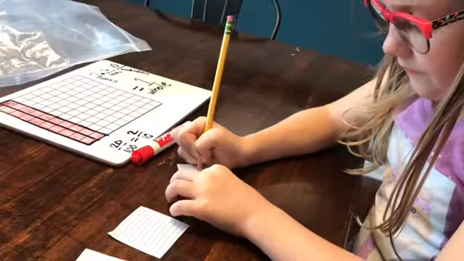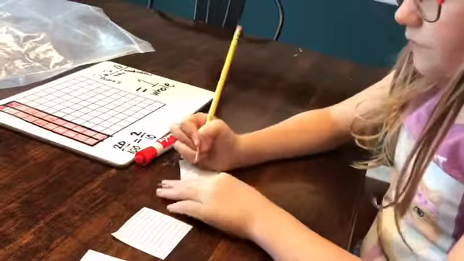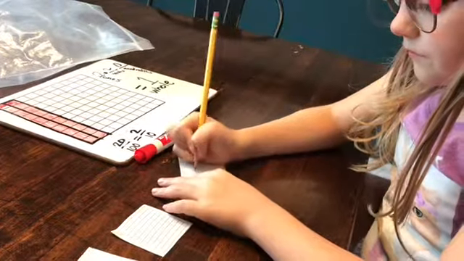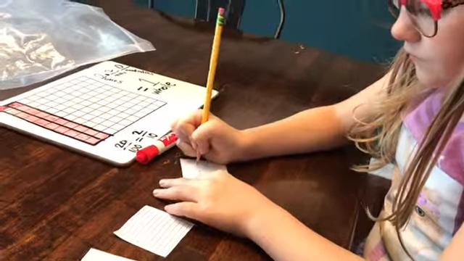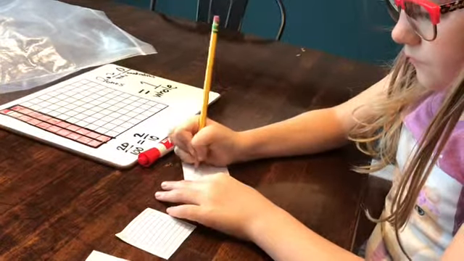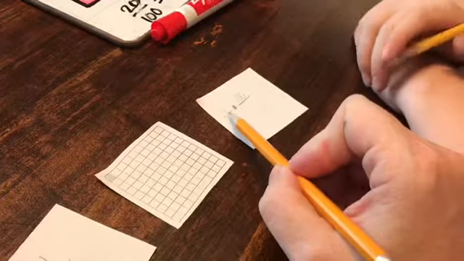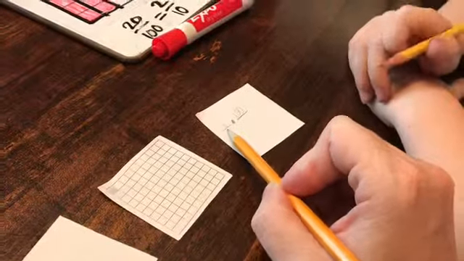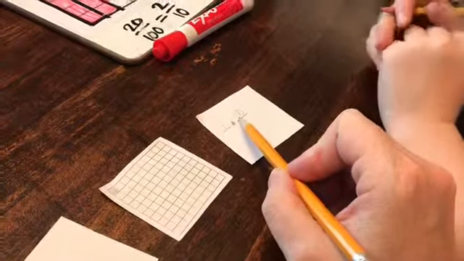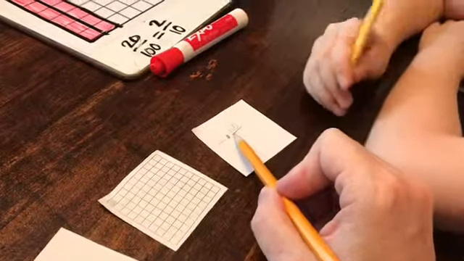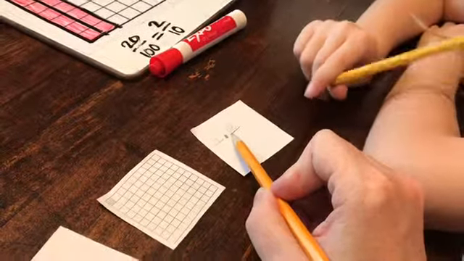If you ever have a question, you just ask, okay? So this is the ones place, right? This would mean I have 1 whole, and this is 1 in the tenths place. So that would mean 1/10.